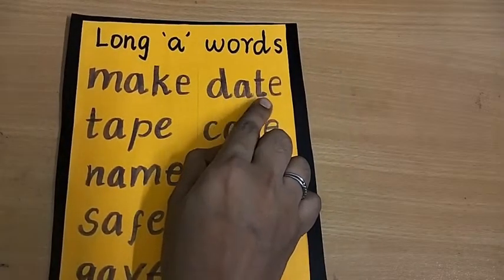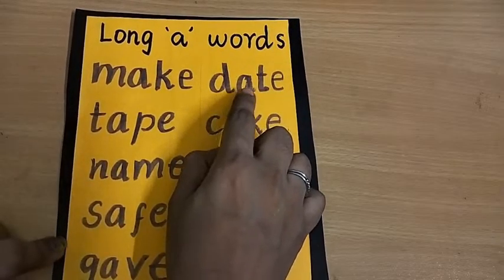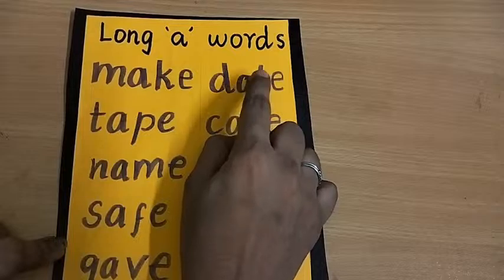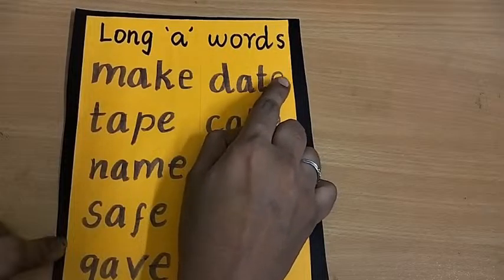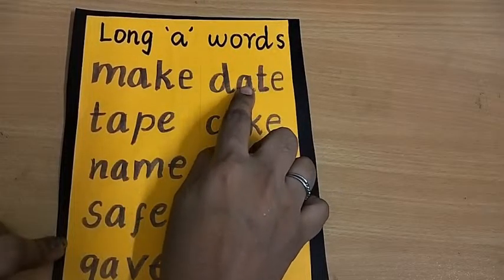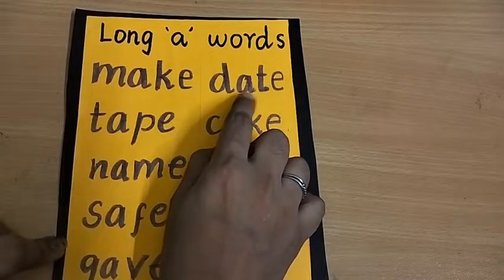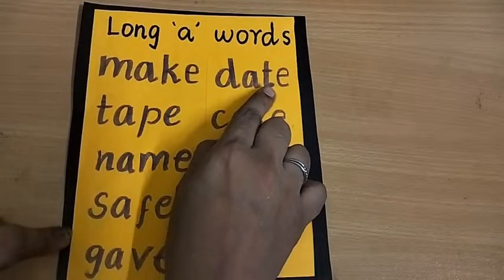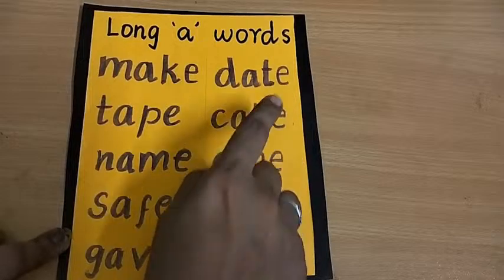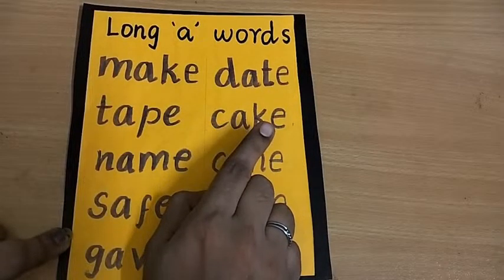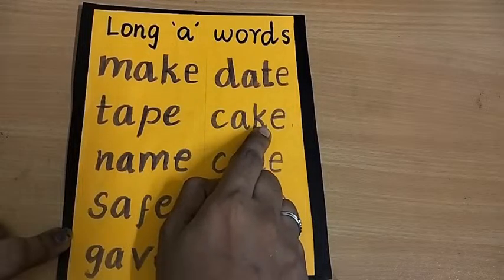D, A, T, E. The sound of D is D, A. The sound of T is T. As you have the last letter as E, the vowel here in the word takes its actual sound longer. So D, A, T. Date. D, A, T. Date. The next one, you have the same here, C, A, K, E.